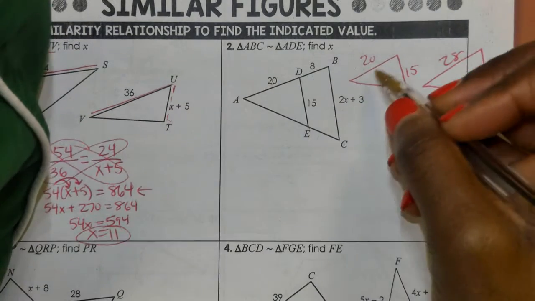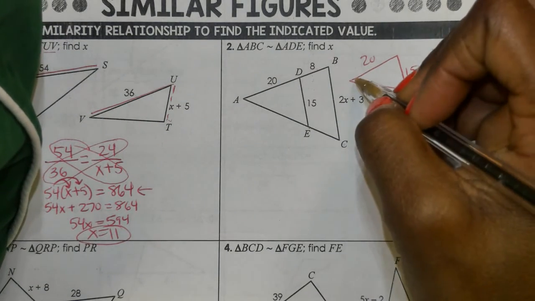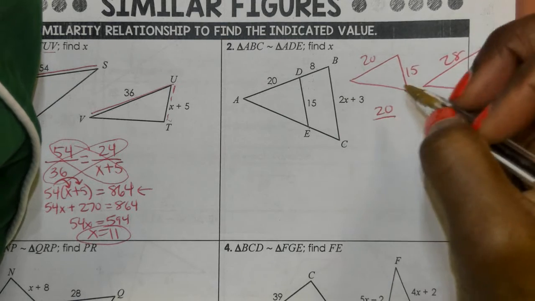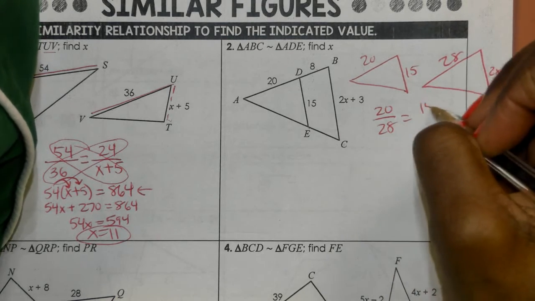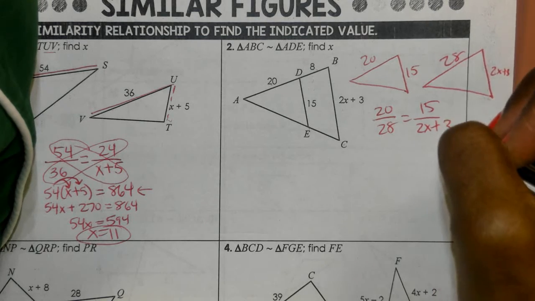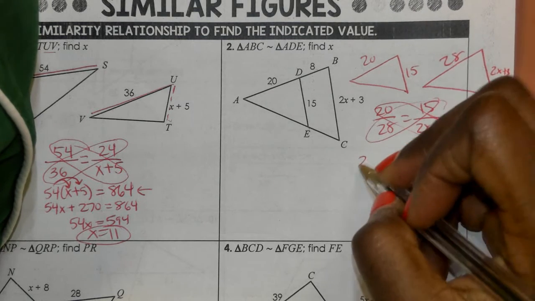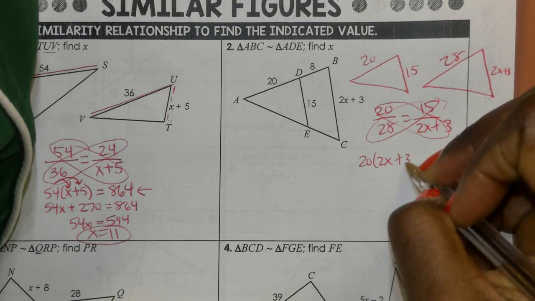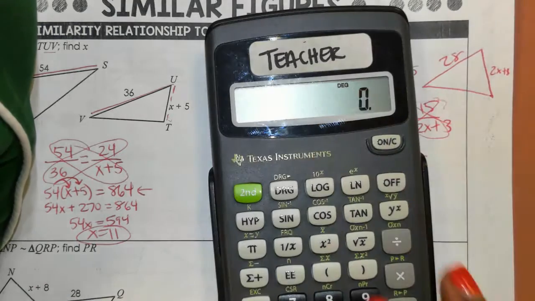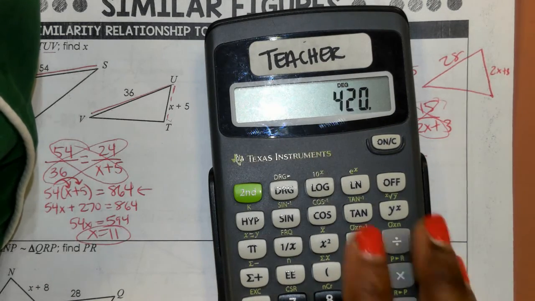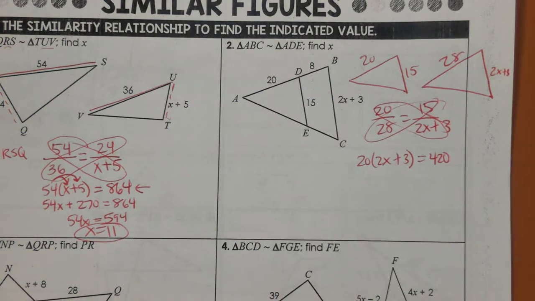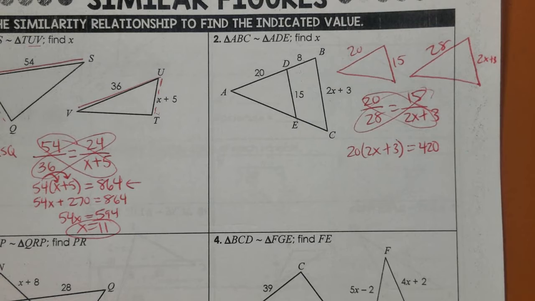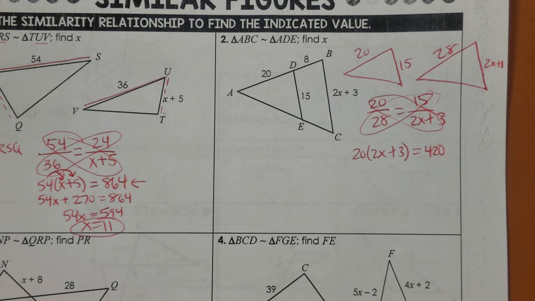So now that I've separated them out, I can use my proportions. So 20 over 28 equals 15 over 2x plus 3, and cross multiply. Okay, then you're going to distribute and solve. So you can pause this, try it yourself, and then scroll to the answers to make sure you got it right.